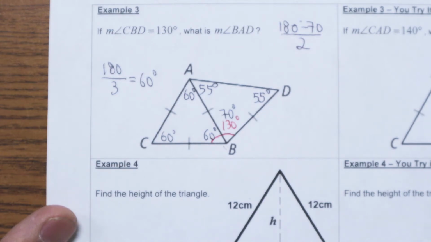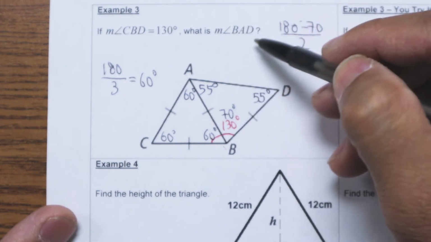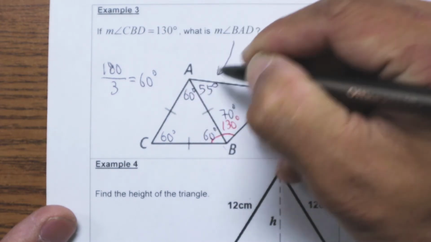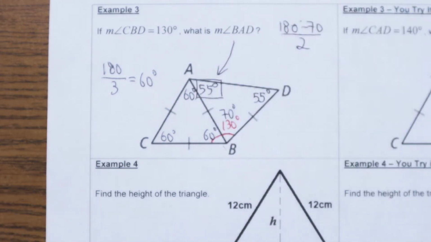Now let's go back to the question. What is the measure of angle BAD? It is this one right here. BAD is going to be 55 degrees, and that's your final answer.